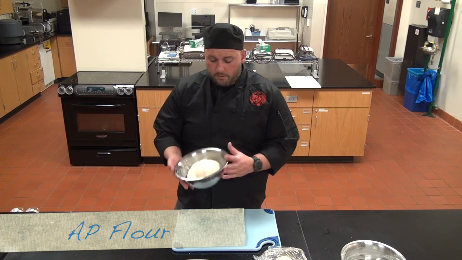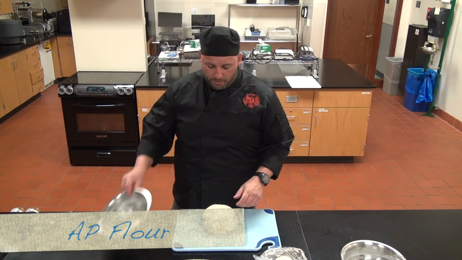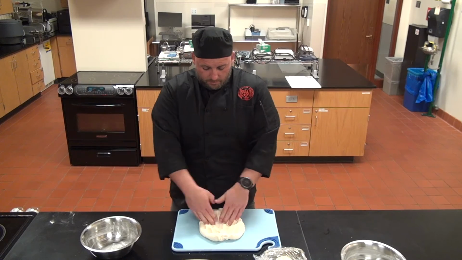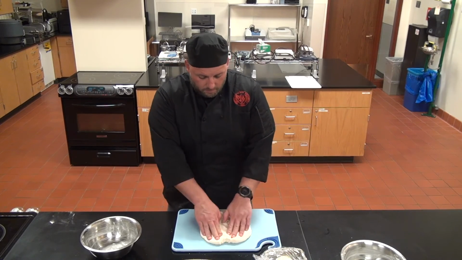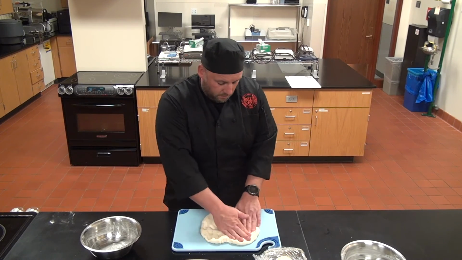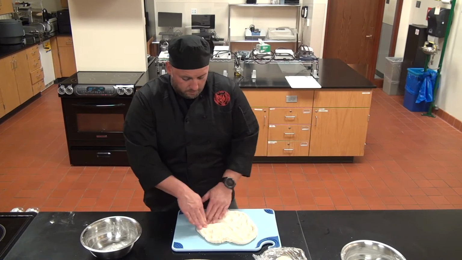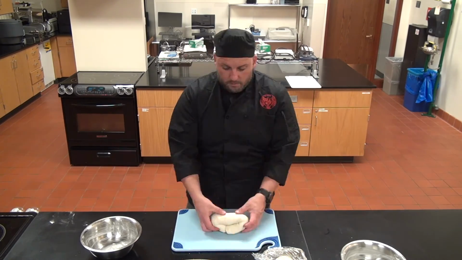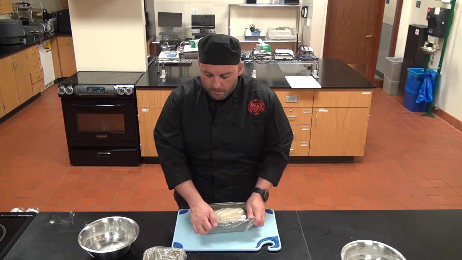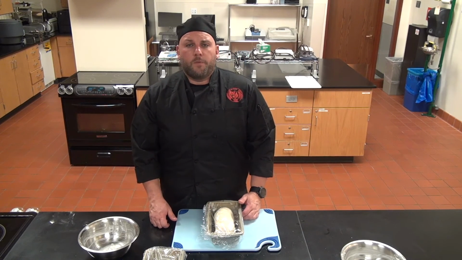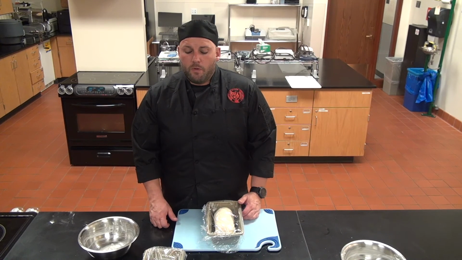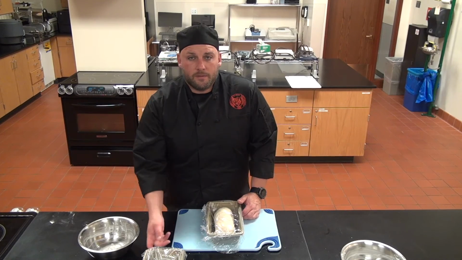Again, we're just going to dump it out onto our work surface. Cover, back in the proofer for 15 minutes, and then it's off to the oven. So we'll check in again in a few minutes.